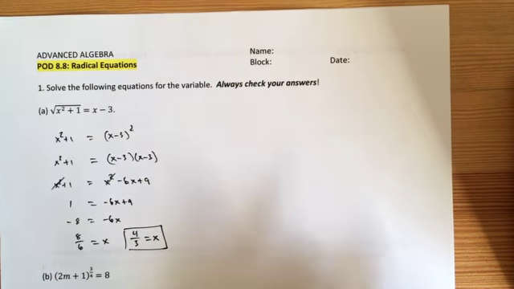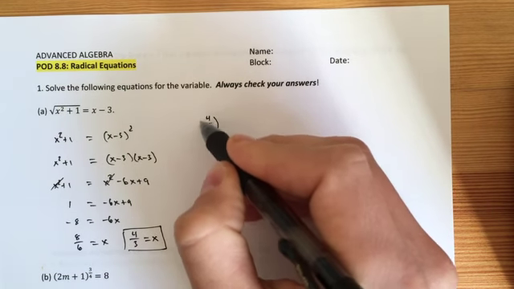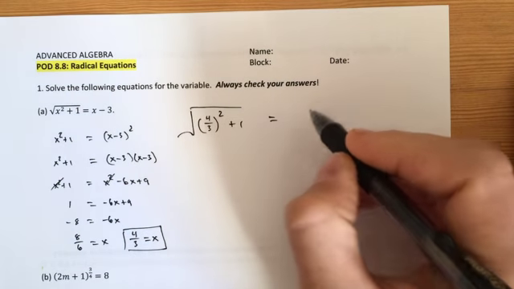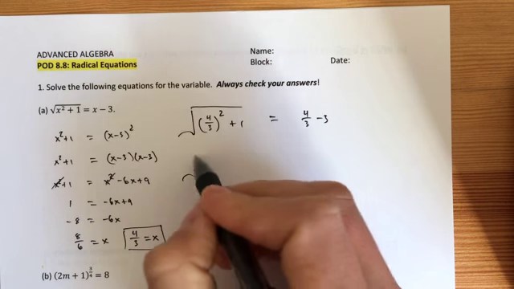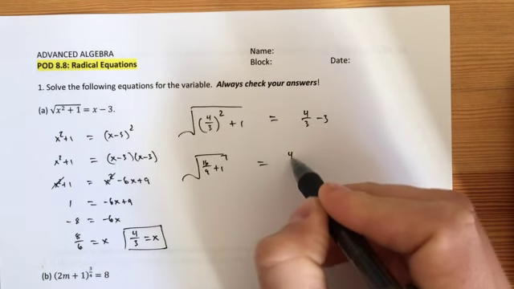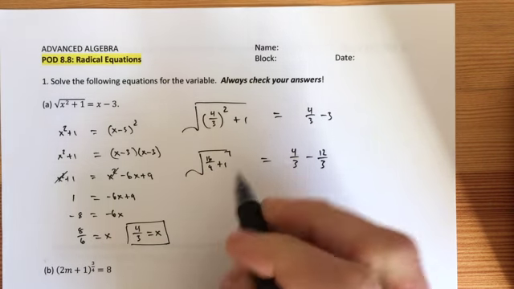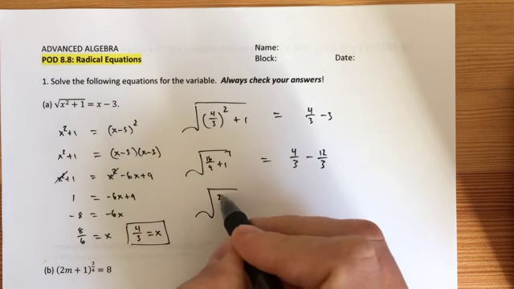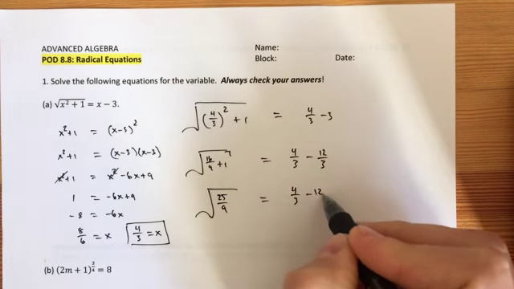Okay, now I'm going to check my answer by plugging it back in. So is the square root of 4/3 squared plus 1 equal to 4/3 minus 3? Well, this is the square root of 16/9 plus 1. Does that equal 4/3 minus 12/3? Well, this right here is going to be the square root of 16 plus 9, which is 25/9. Does that equal 4/3 minus 12/3?